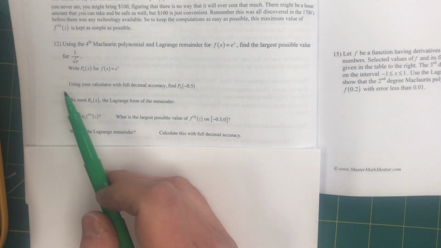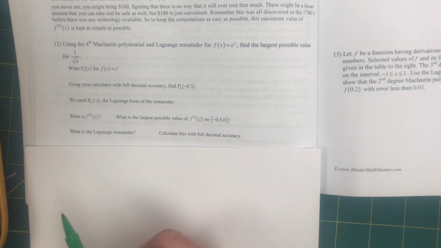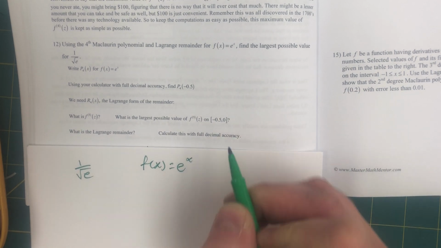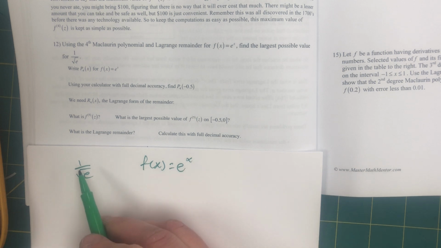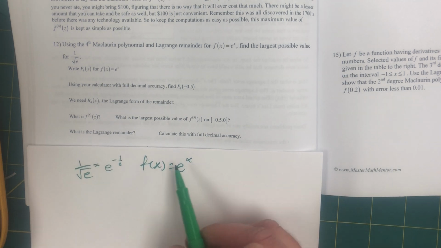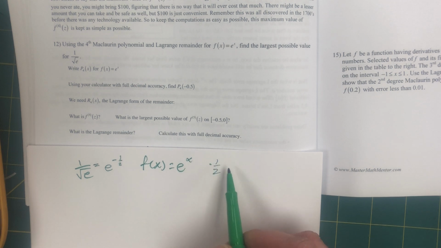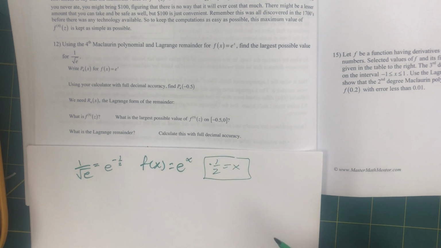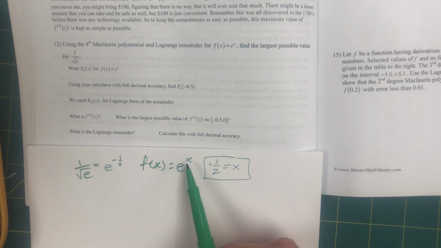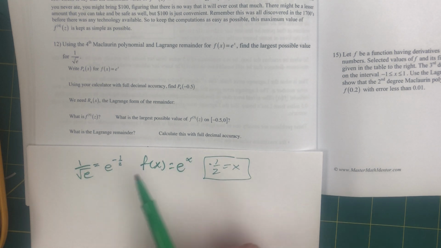So we want the largest possible value for 1 over root e using f of x is equal to e to the x. What would I have to plug into x to turn it into 1 over root e? That's going to be important to us in a minute. Well, 1 over root e is e to the negative 1/2 power. So that means I plugged in negative 1/2 for x. So we're going to see this kind of stuff written, and it's a way of them asking us, hey, what's f of negative 1/2 of this function? They just kind of bury the lead a little bit and hide it from us.